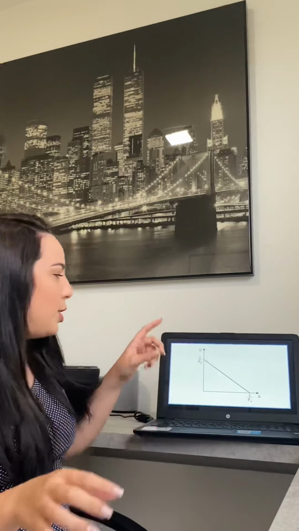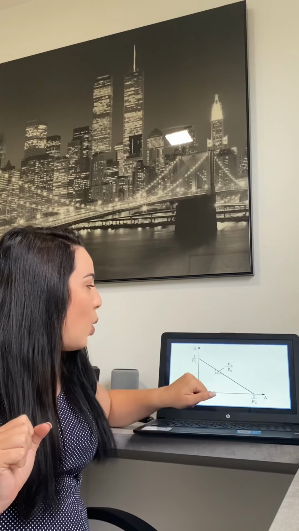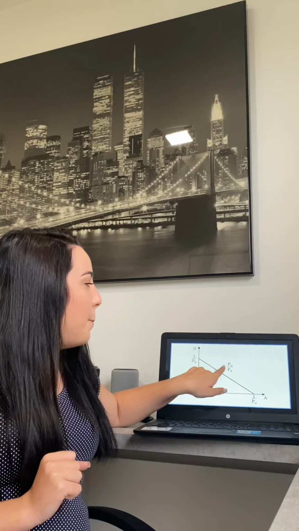After you have the budget constraint line, we have to represent the slope. The slope is going to be minus the price of product A divided by the price of product B. And this slope also represents what we call the economic rate of substitution. It also demonstrates the opportunity cost.